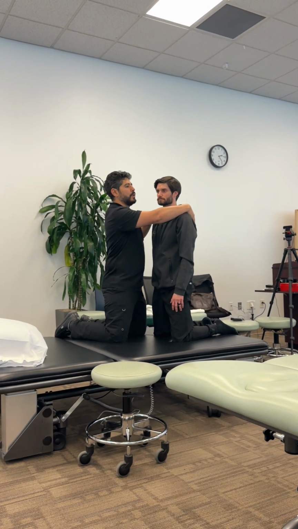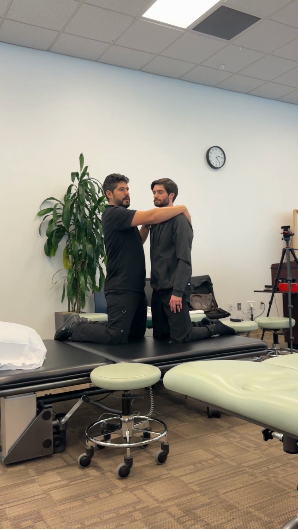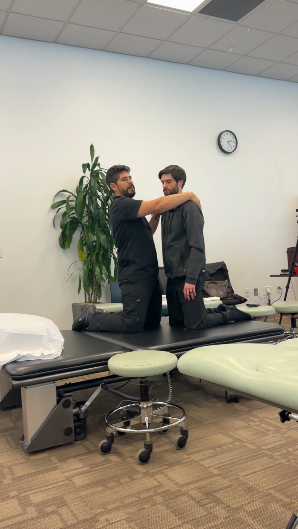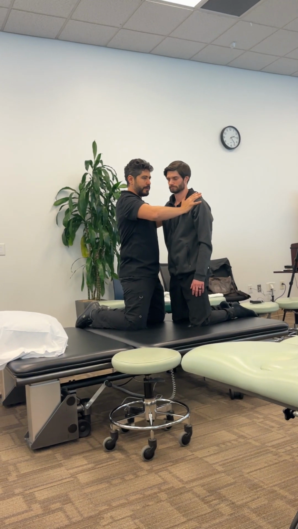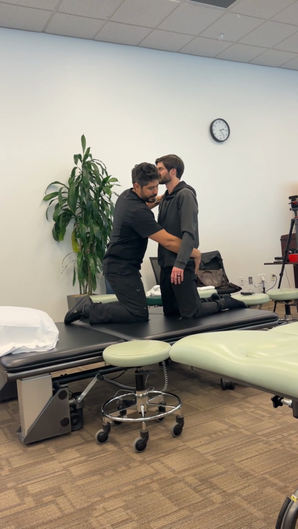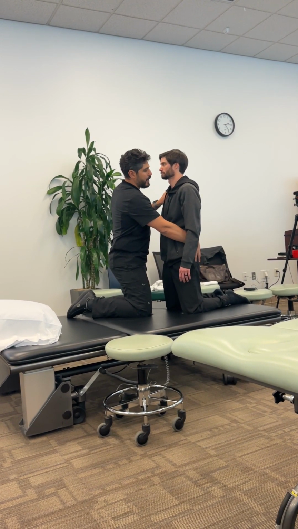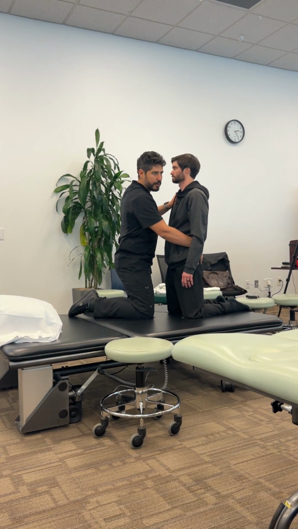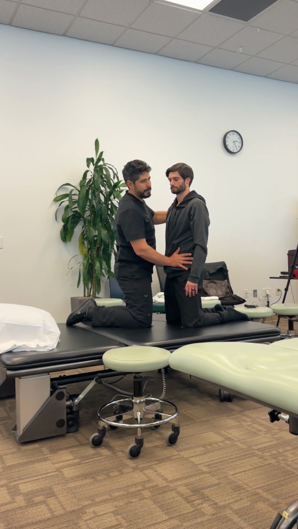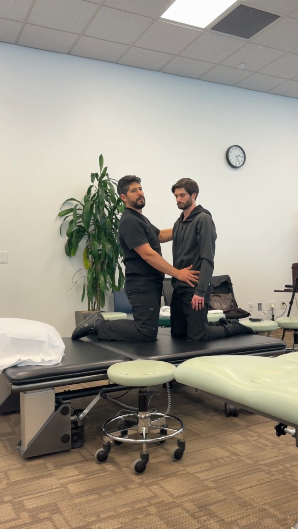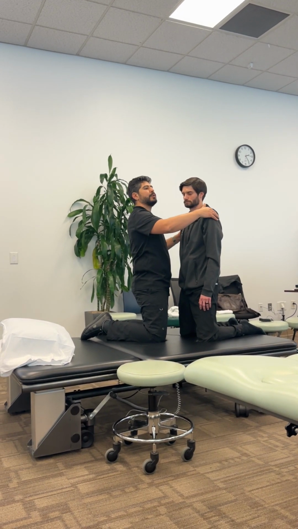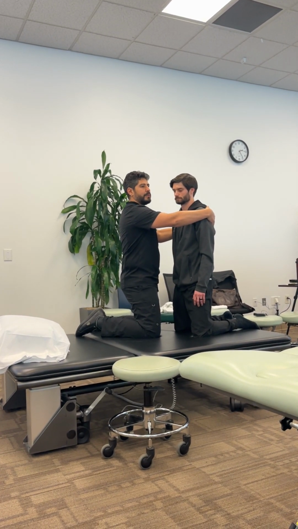So I can do rhythmic stabilization for him. Hold your body, don't let me move you. And here, hold your body, don't let me move you. I can do it shoulder against pelvis. So here, hold your body, don't let me move you. Change your position, switch forward and backward, hold, don't let me move you. This can be done on the other side. I can do alternating isometrics. So hold, don't let me move you.